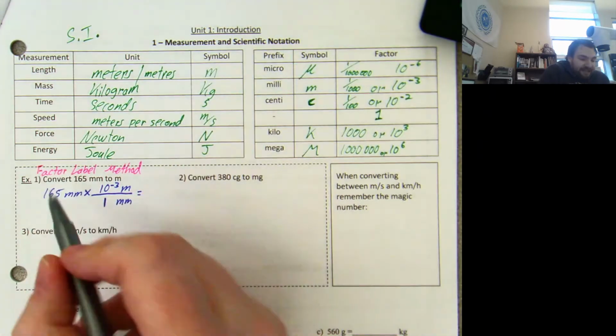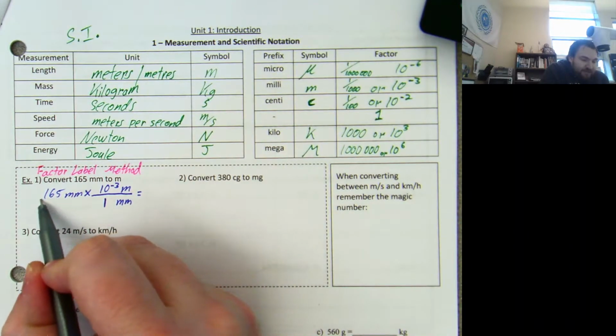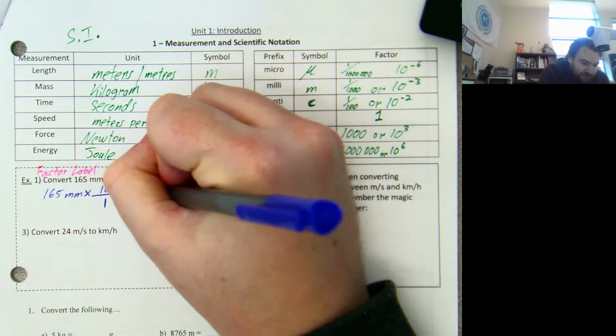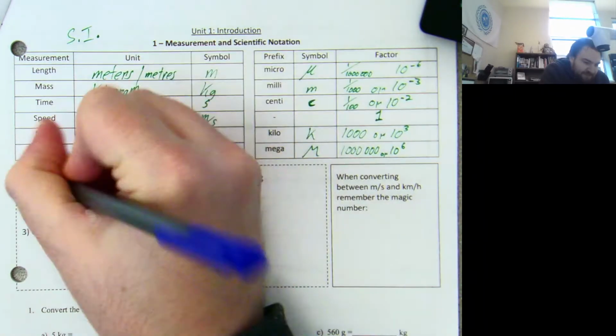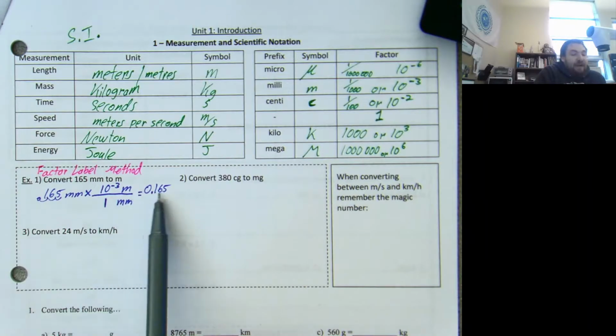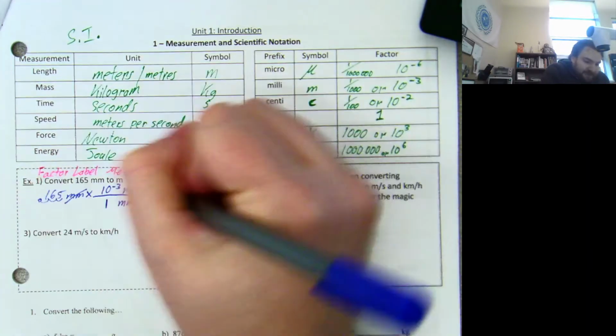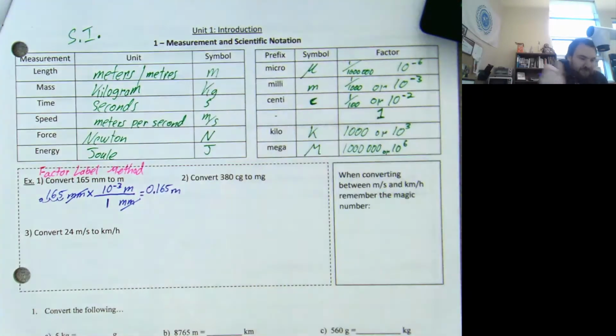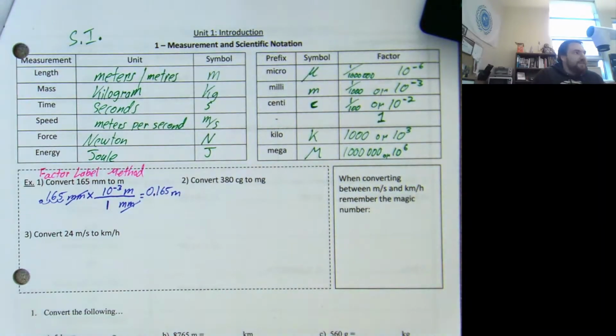Yes, 10 to the negative 3 means I take the decimal at the beginning of the number and I move it this way 3 times. So it's going to be 0.165, because I've moved the decimal the number of exponents that we've got here. And now I've got a smaller number. My millimeters have canceled, and I'm left with meters. If you're comfortable dealing with powers of 10 and scientific notation, this is trivial for you.